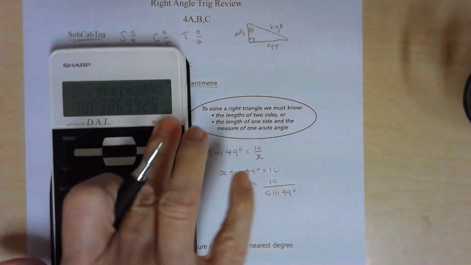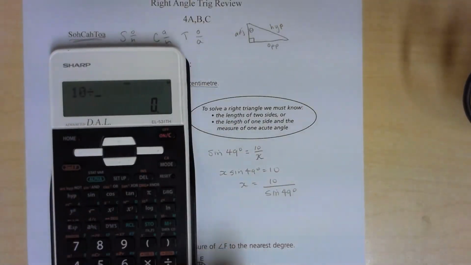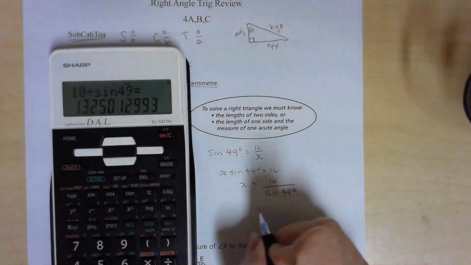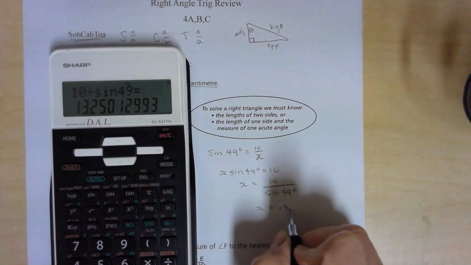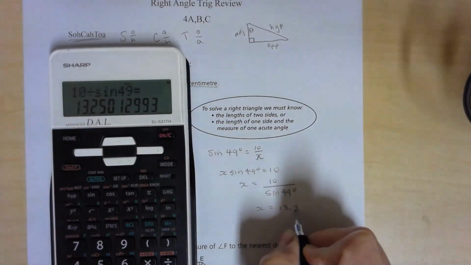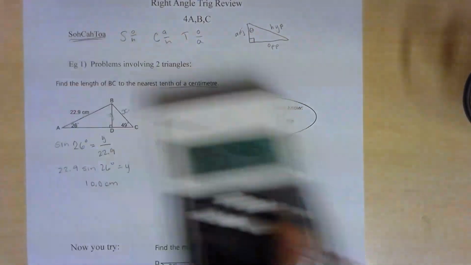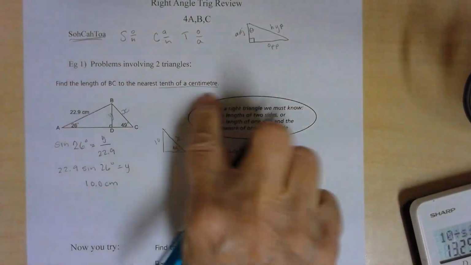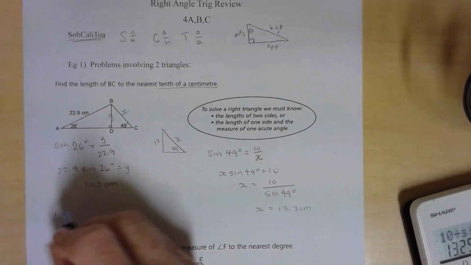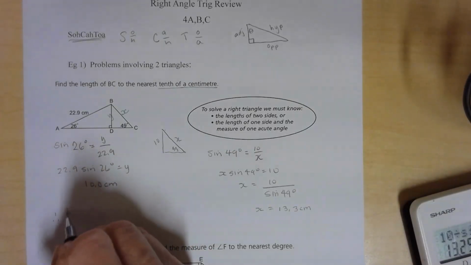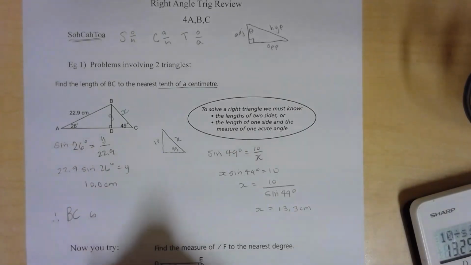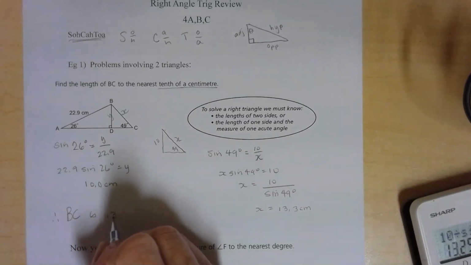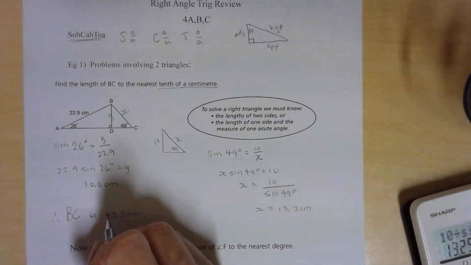So I'm going to type that in. I'm going to be careful and go 10 divided by sine 49. And I get x equals 13.25, so 13.3 if I'm going to a tenth. And that's centimeters. Now there's numbers all over the place here, and I'm answering a question, so I need to go therefore C is 13.3 centimeters. Easy. Okay, now I'm asking you to try this one on your own.